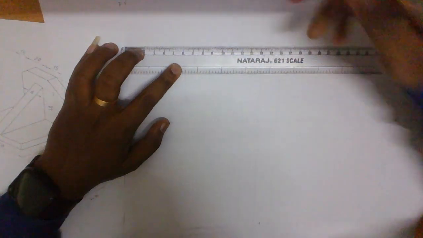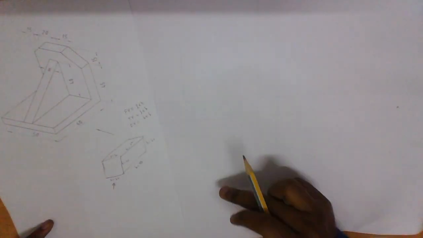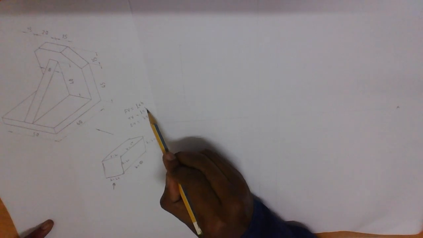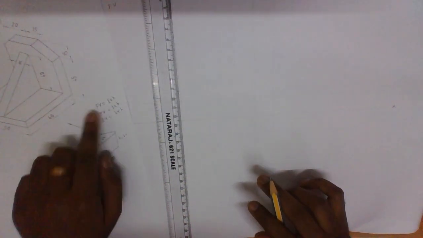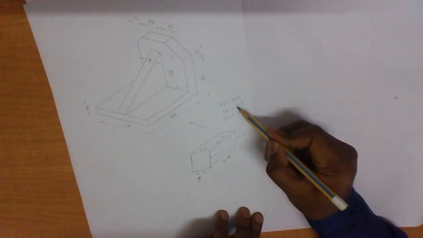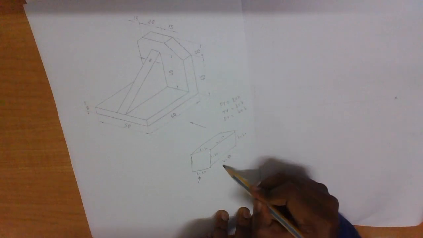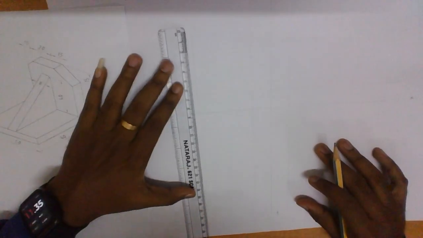Again, only your final drawing should be thick. So I'll just draw a rectangle of length 60 and height 60. Now, in the top view I have length and breadth. First I will just draw the projections. Now length and breadth. What is the value of length? It is 60. What is the value of breadth? It is 50. So 60 comma 50, I will again draw a line.